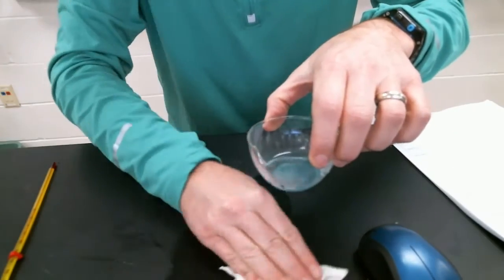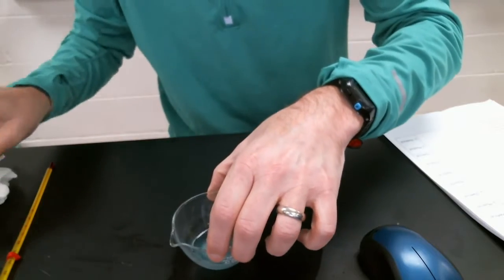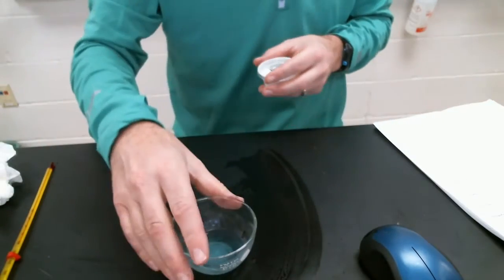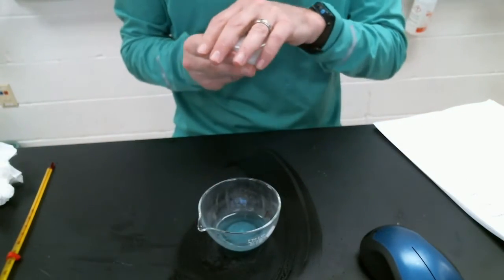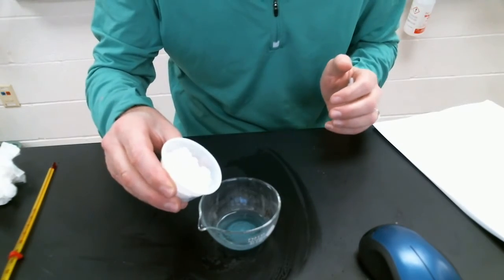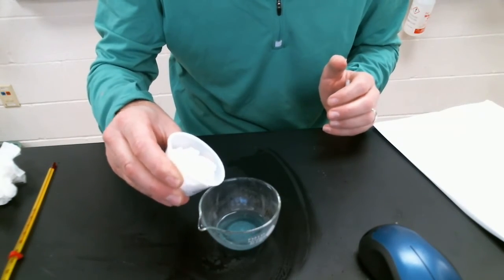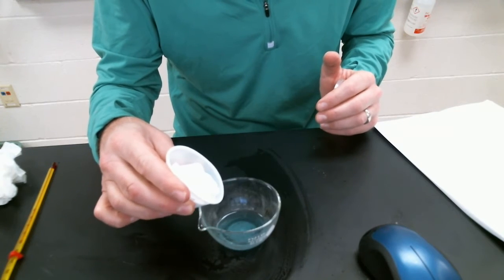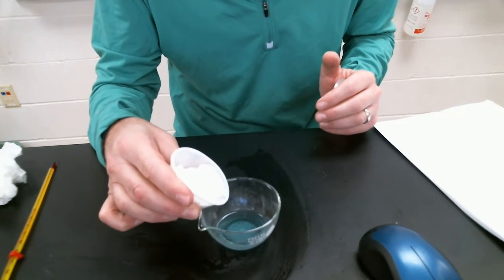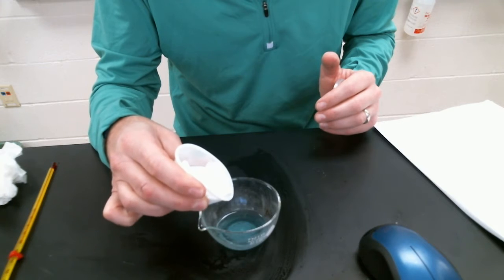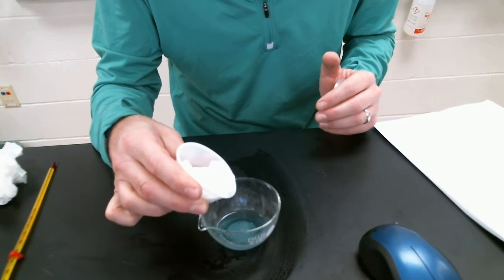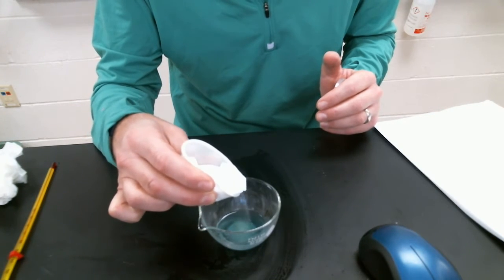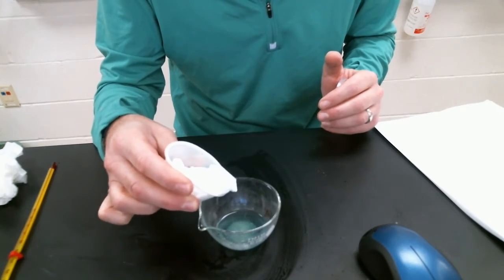And now what I want to do is add some sodium bicarbonate to this. Good old sodium bicarbonate. It says a small scoop. Again, I'm going to be so scientific this way. Here we go.